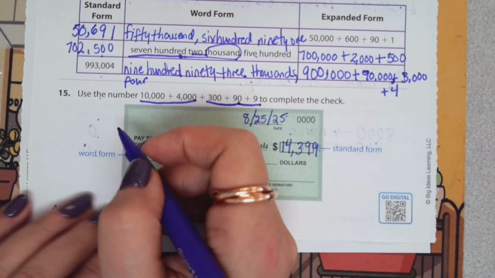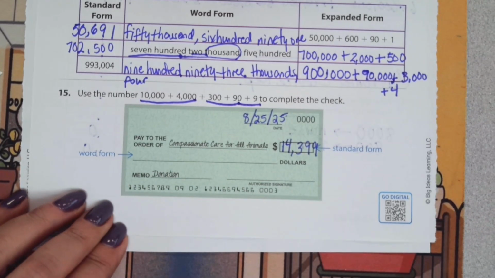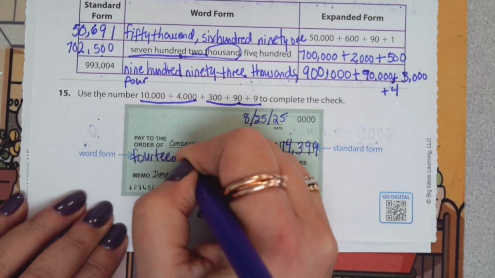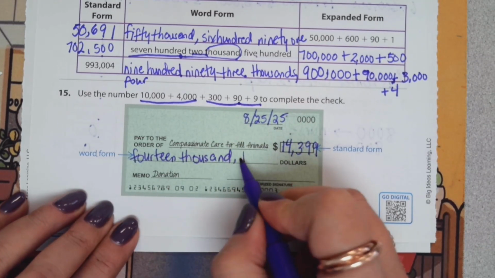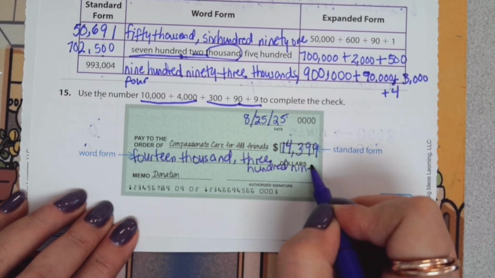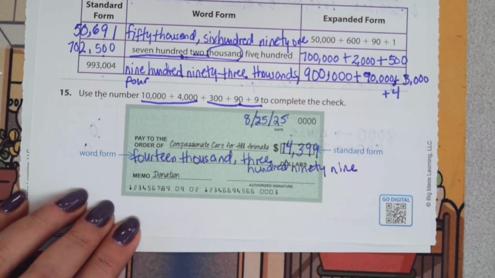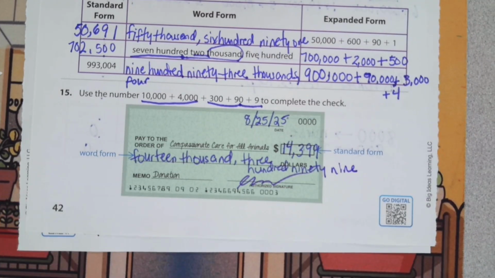14,000. So now let's write the check. Let's write it. I'm sorry, I can't see. Okay, 14,000, comma, 399. Okay, and of course every check needs a signature. I'm gonna sign. You can sign your own check. All right. So this is the first part of the review. I'm gonna stop the recording.